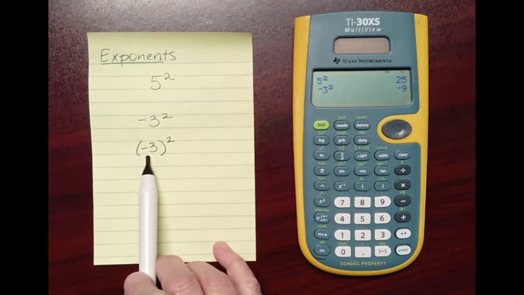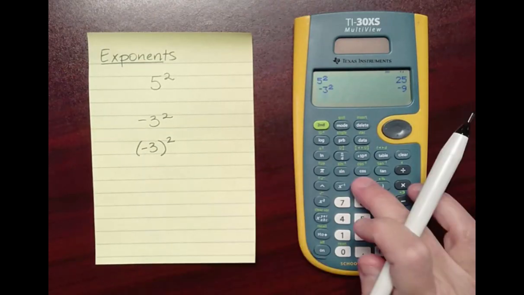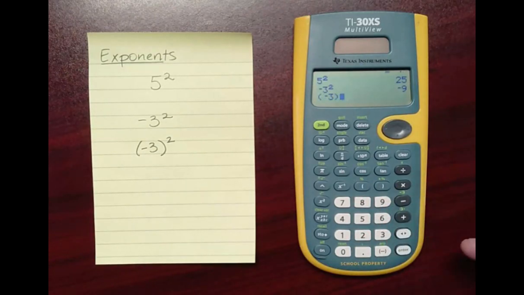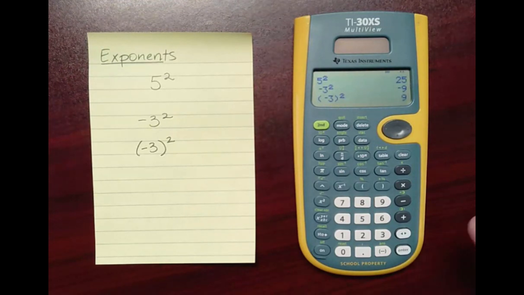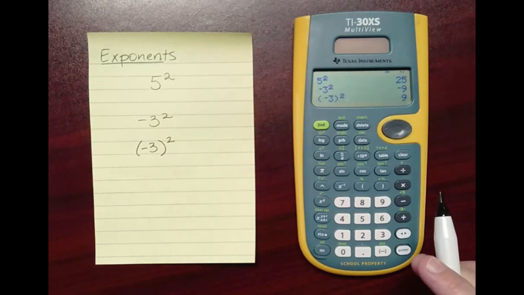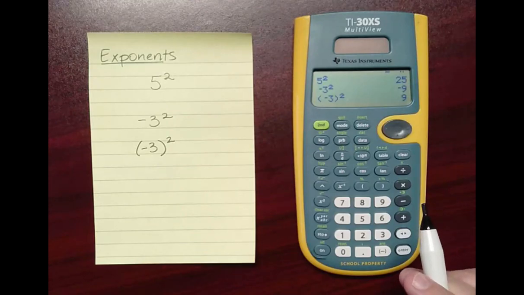If we want to square negative 3, we have to put negative 3 in parentheses. Then our x squared button will put the exponent of 2. We hit enter, and we get positive 9, because the calculator is taking negative 3 times negative 3, which equals positive 9. So I just caution you, if you have negative numbers that you are trying to square, make sure you are putting them in parentheses.